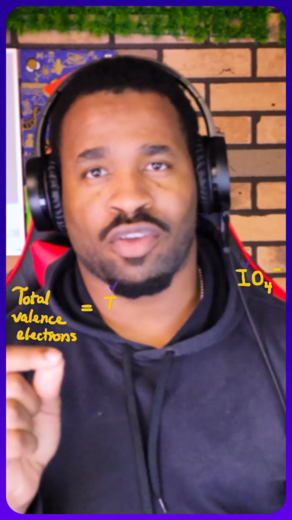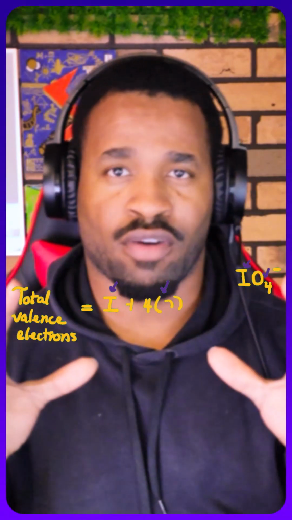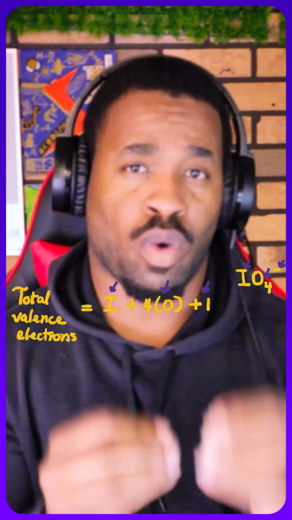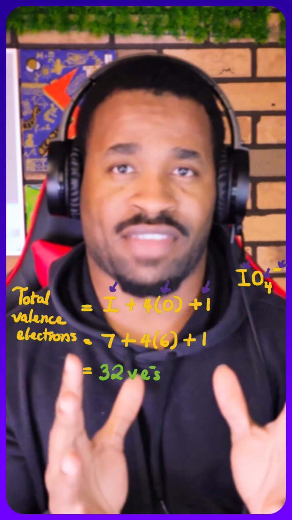Take note that because we have a negative charge overall for this molecule, you're going to add one electron to the valence electrons of the I and O, in this case iodine and oxygen. Therefore, the total will be 32.